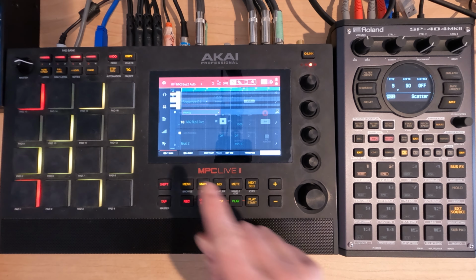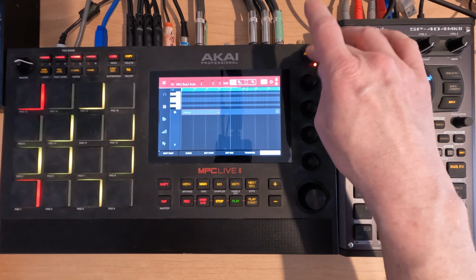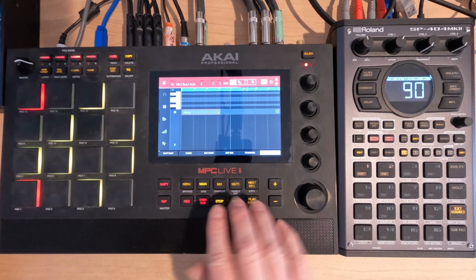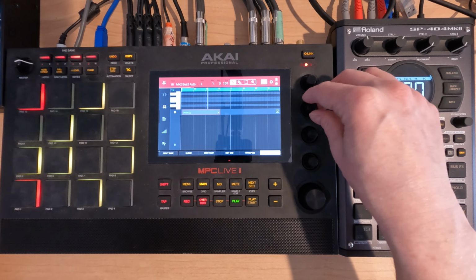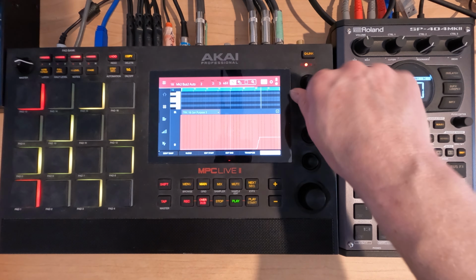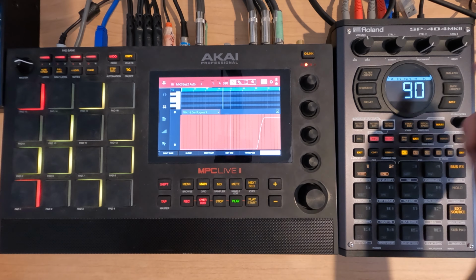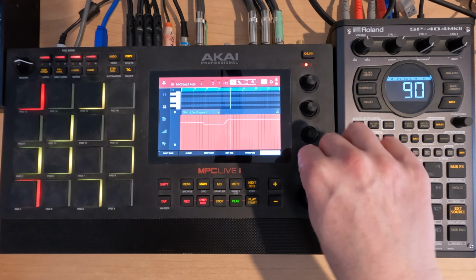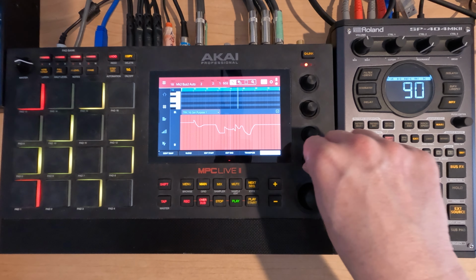So if we come into the grid view here, let's just record a value on Q-Link page 2, it's going to be the third Q-Link. So we can just come in, maybe it's just at the end we want that scatter effect. So now we've got it recorded in, it's going to do that all the time. And if we want, we can even automate some of the other knobs.